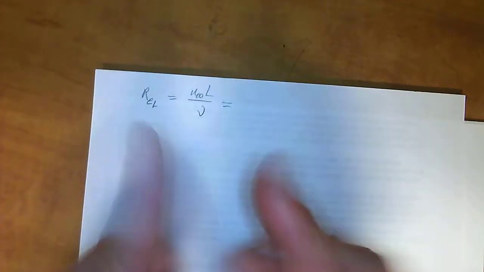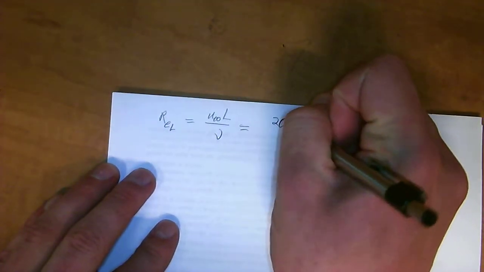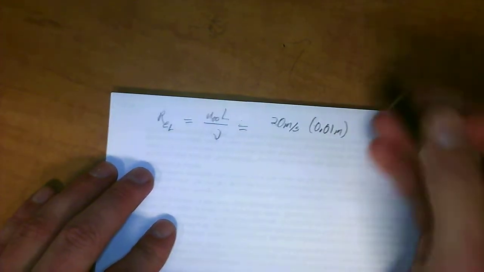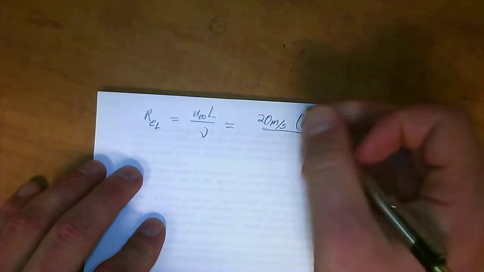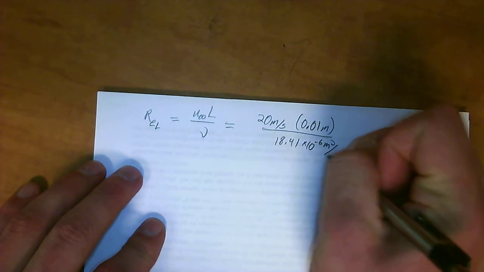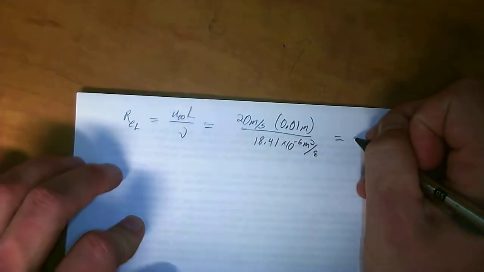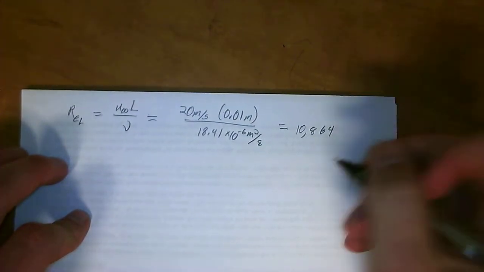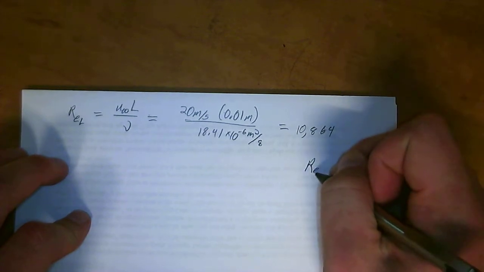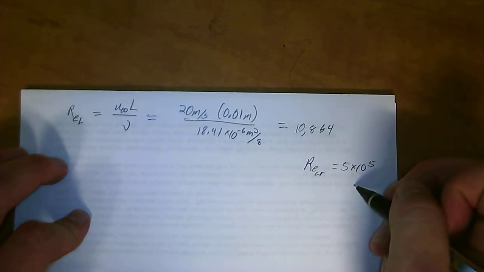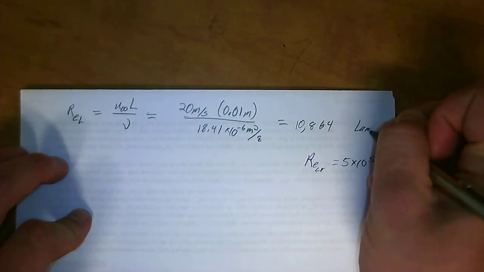If you do this calculation for just the silicon chip, just the chip sitting by itself, then you've got 20 meters per second times 0.01 meters, because the chip is 10 millimeters long, over the viscosity, which is 18.41 times 10 to the negative 6 meters squared per second. This will give you a Reynolds number of 10,864. Now, in this problem, we're assuming that the critical Reynolds number is equal to 5 times 10 to the 5th. Since this Reynolds number is less than the critical Reynolds number, this one's laminar.